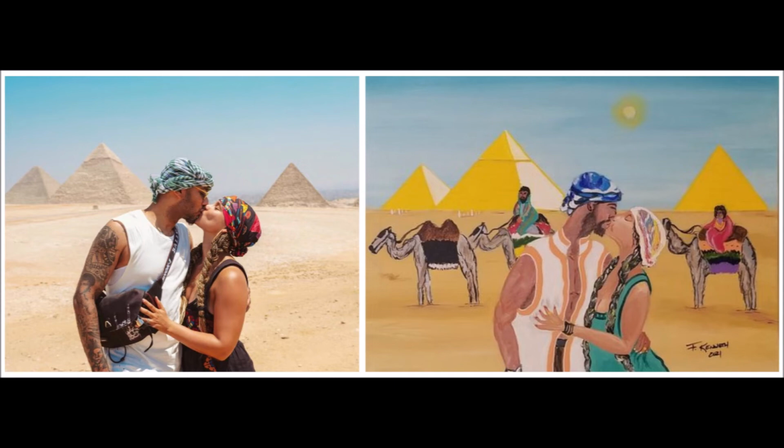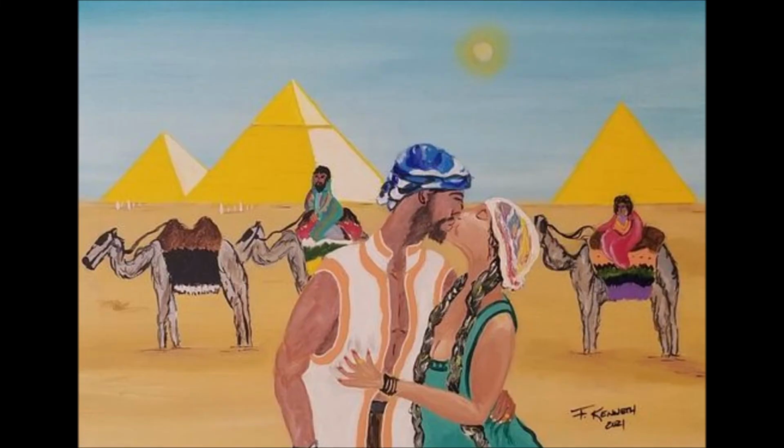Then obviously I added the camels, not the best camels, but I don't often draw or paint camels, so hey. Then of course I added the sun, and I added a couple of people riding the camels. Changed the color of her dress. Changed the color of her head wrap. So yeah, you can clearly see where the reference photo plays a part and how I made it my own.